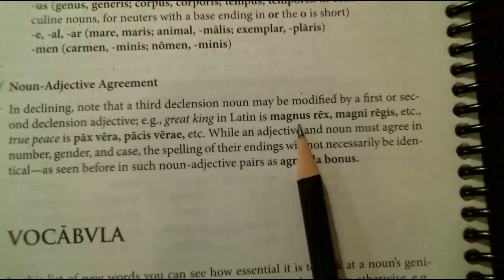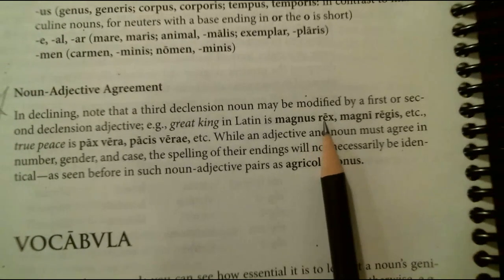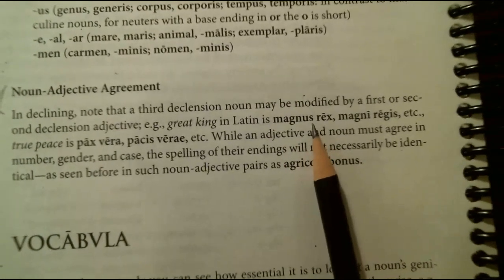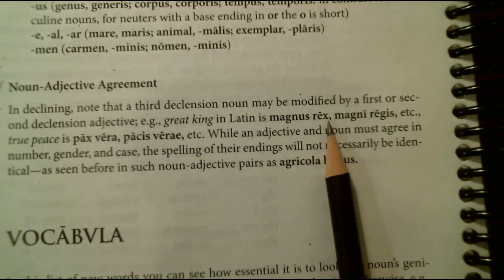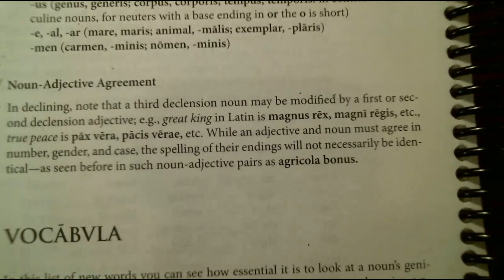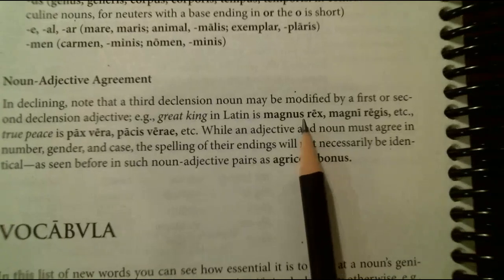So we have magnus rex. Magnus is second declension masculine, so it is nominative, singular, and masculine because it's matching as an adjective. Magnus means great or big. It's matching the nominative singular masculine noun here, rex. So, the great king. And now here is where Latin begins to get interesting, because the endings look totally different, right?